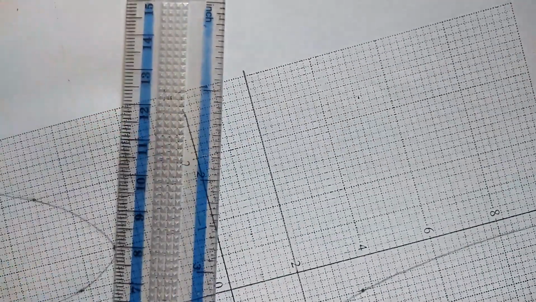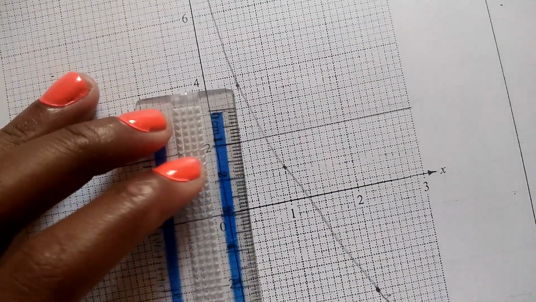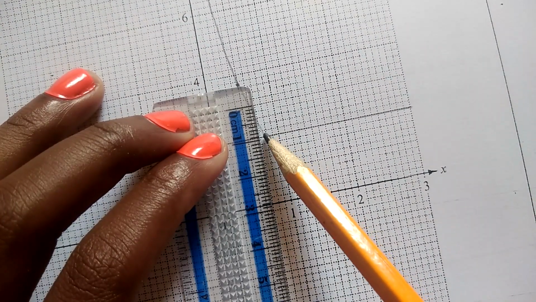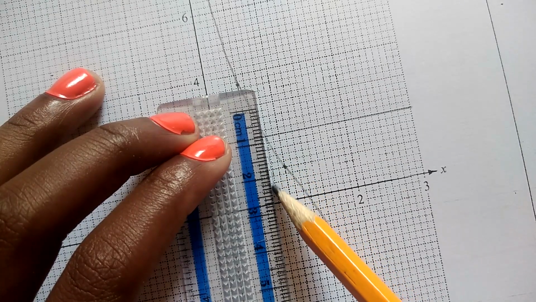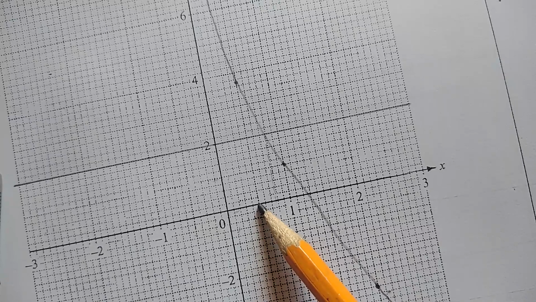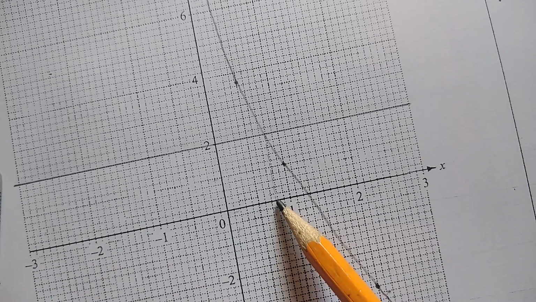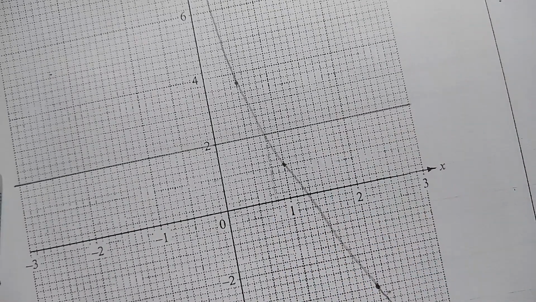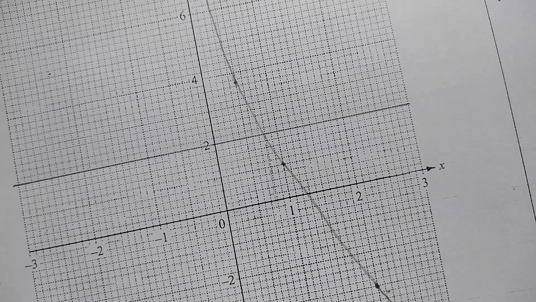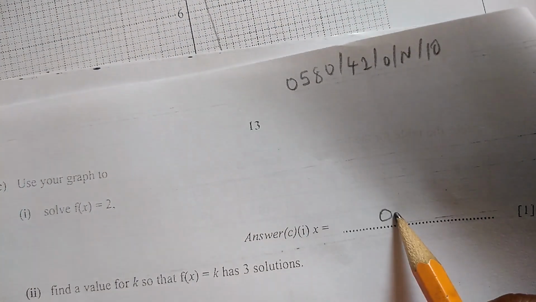So where they intersect is here. 0.5, 0.6, 0.7, 0.78. 0.78.